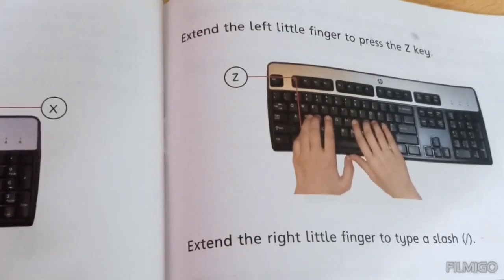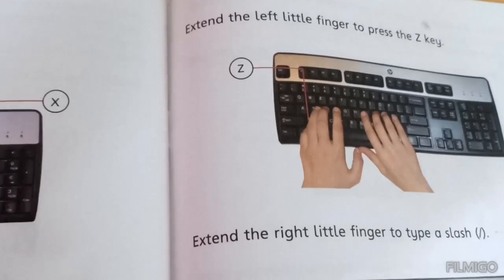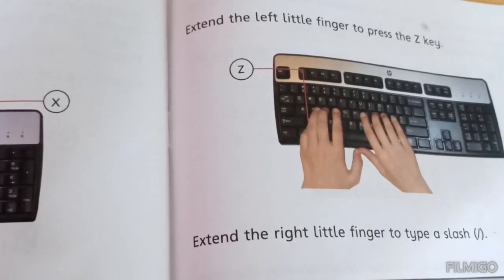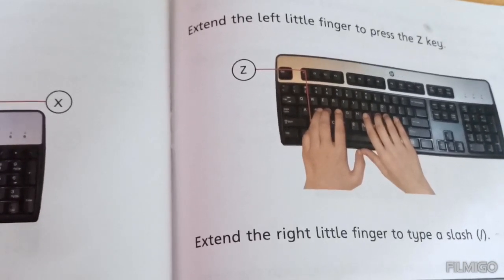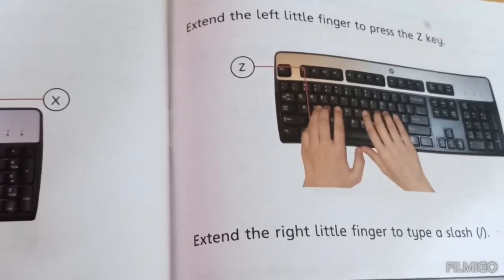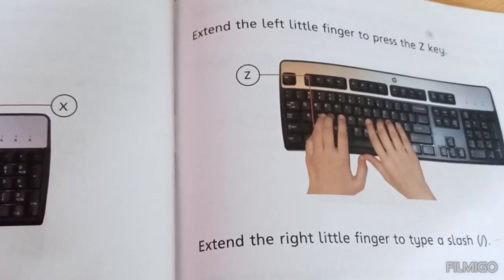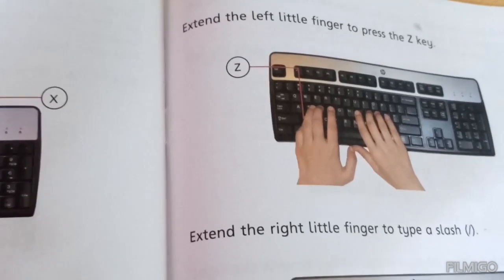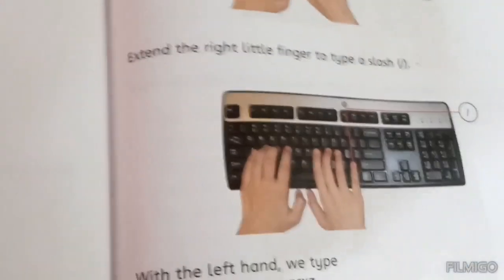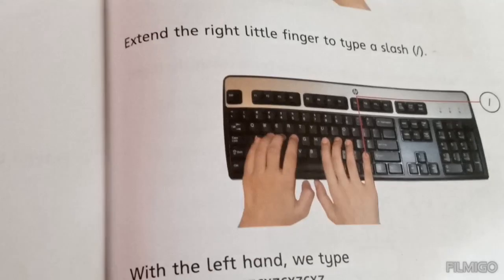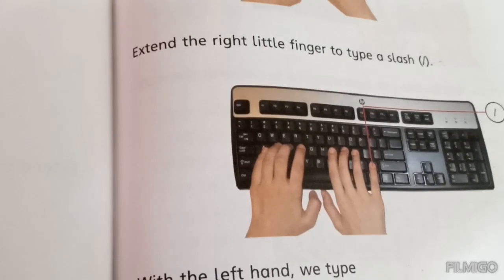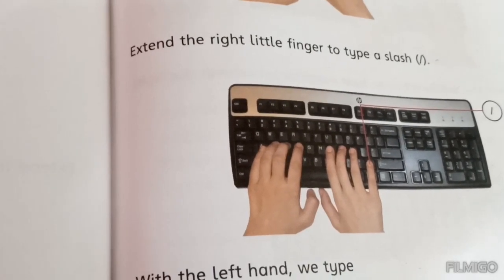So you can see in this picture that how Viz types by moving his fingers, and he pressed the Z key by using his left little finger, and in this picture he pressed the slash key by using right little finger.